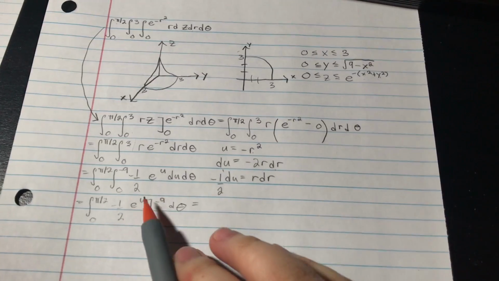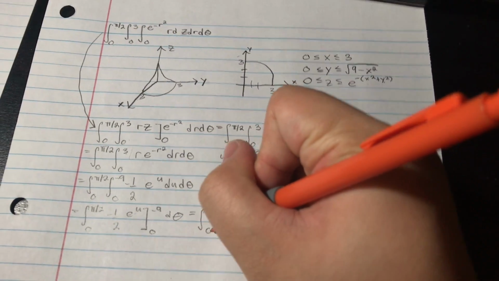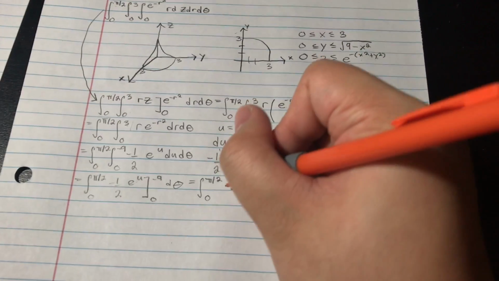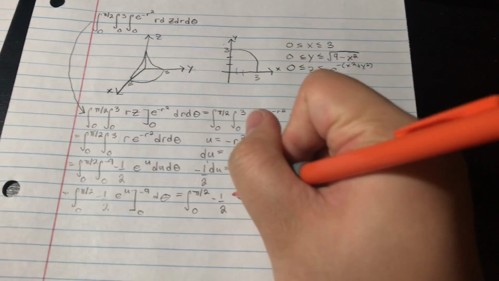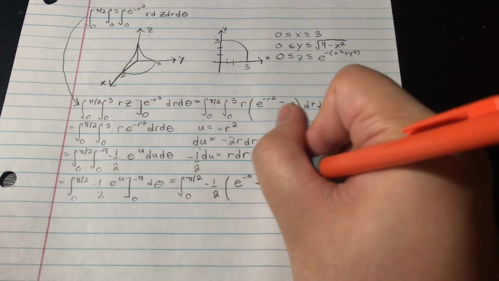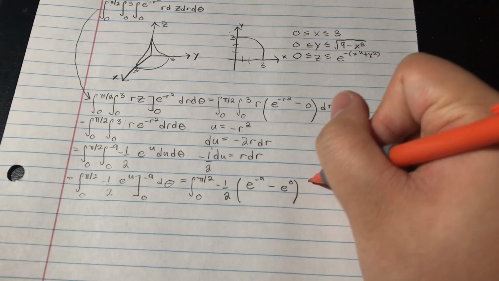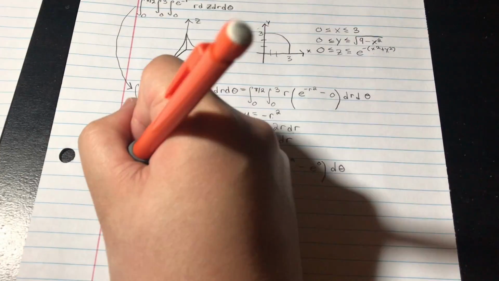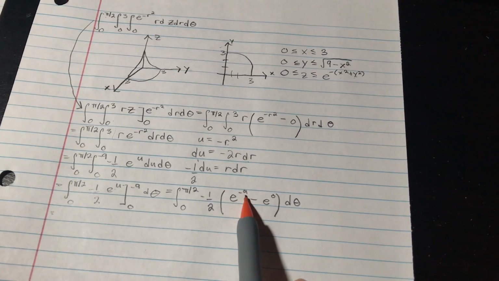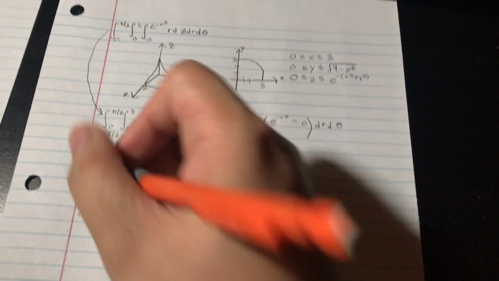Let's plug negative 9 here and 0 in here. So from 0 to pi over 2, negative 1/2 times e to the negative 9 minus e to the 0, d theta. So we have e to the negative 9, that's a decimal, and e to the 0 is 1.